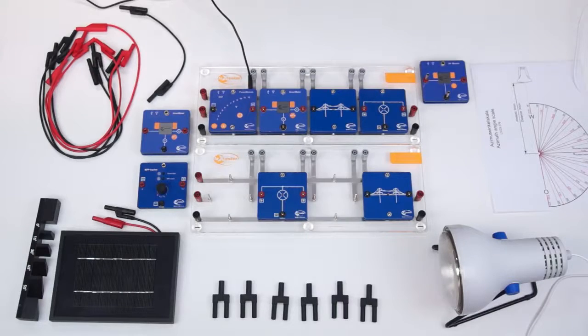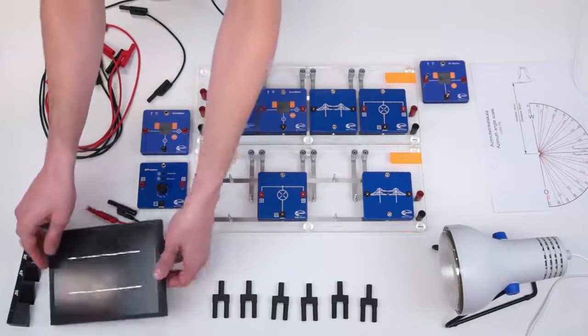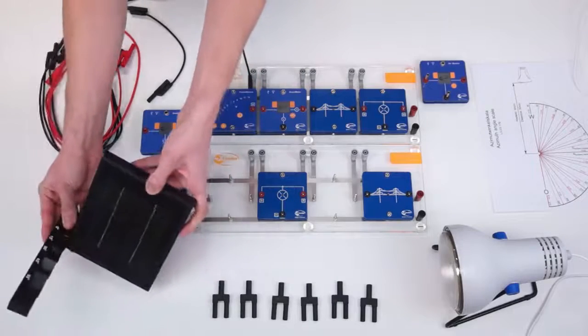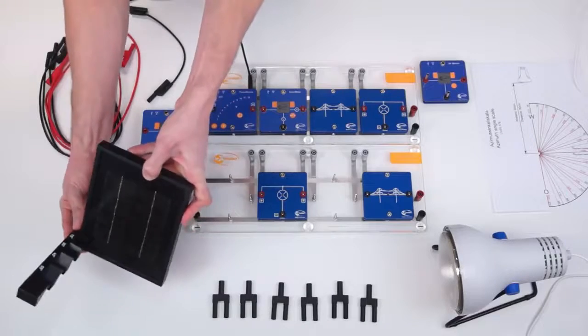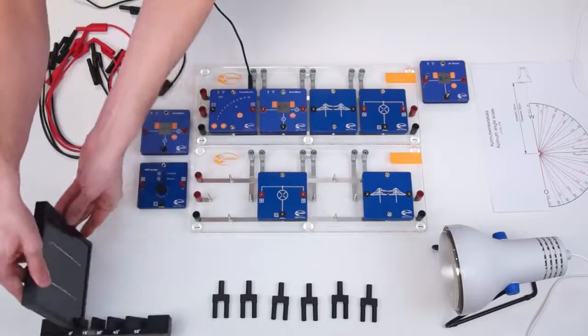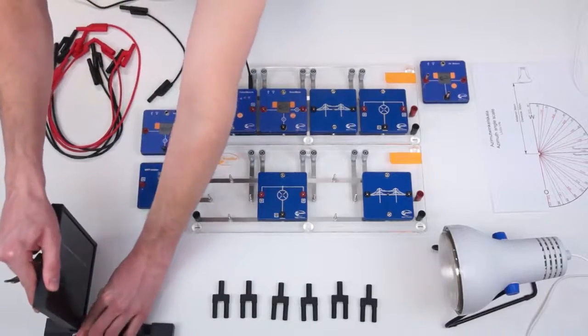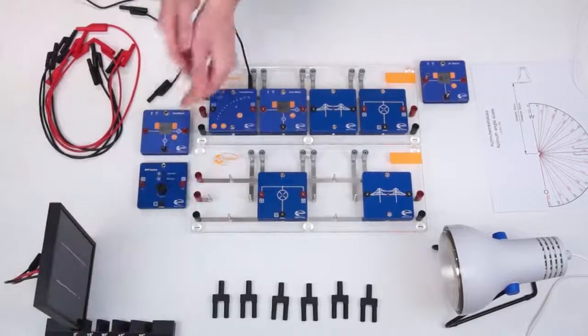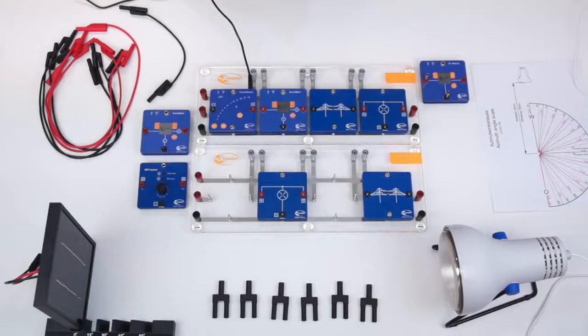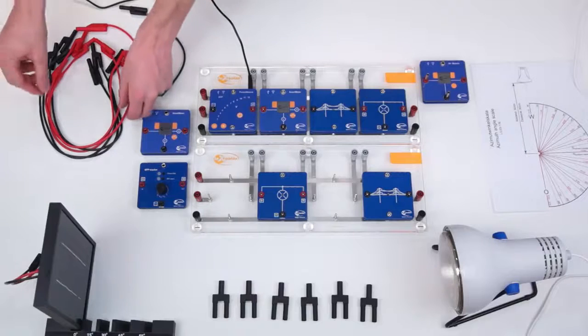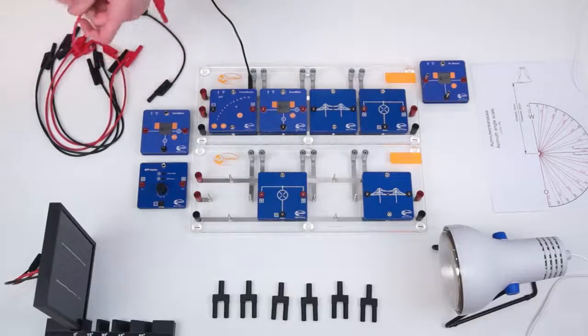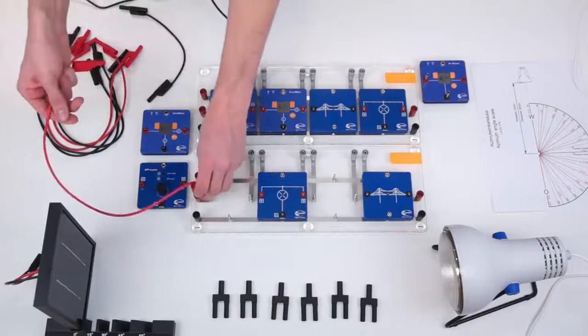For this purpose, we put the solar module in the base. In our experiment, we connect the solar module to the strand and stick the MPP tracker between the solar module and the house.